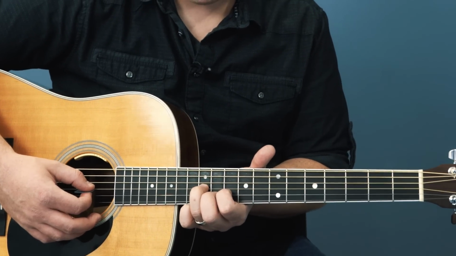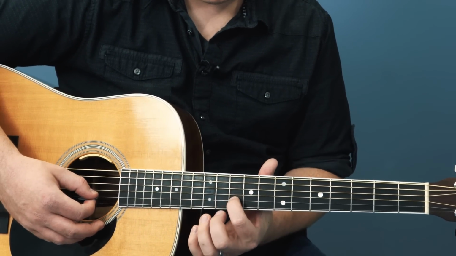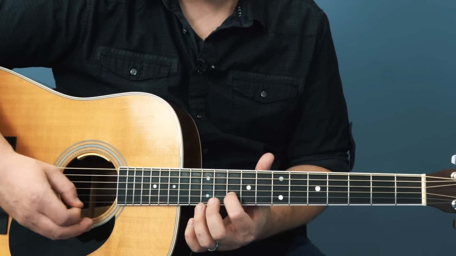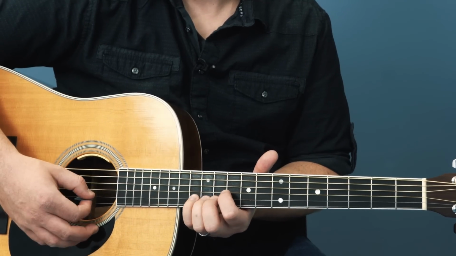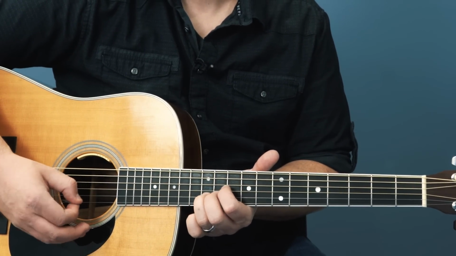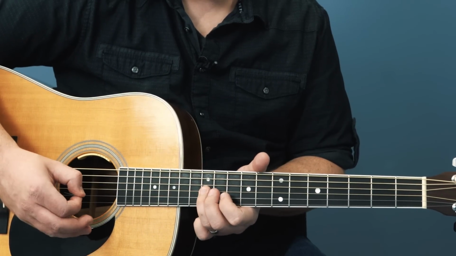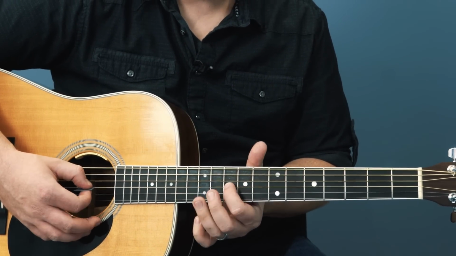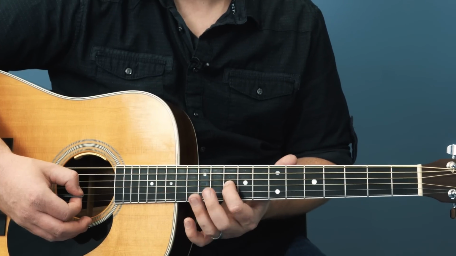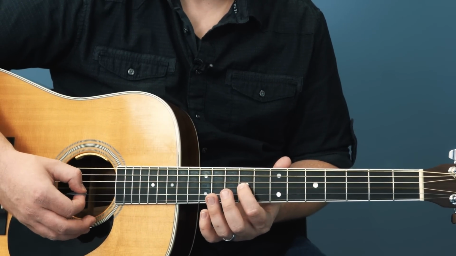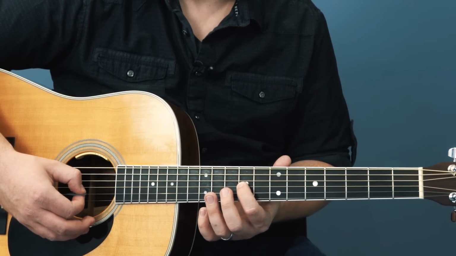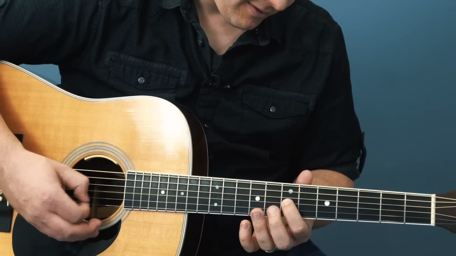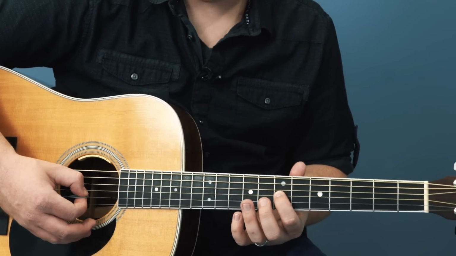I kind of backed up a little bit to the 10th fret of the B string, to the 12th, to the 13th, back to the 12th, to the 10th, to the 12th of the G string, to the 10th of the G string, to the 9th of the G string, to the 7th. So that's they fail not.